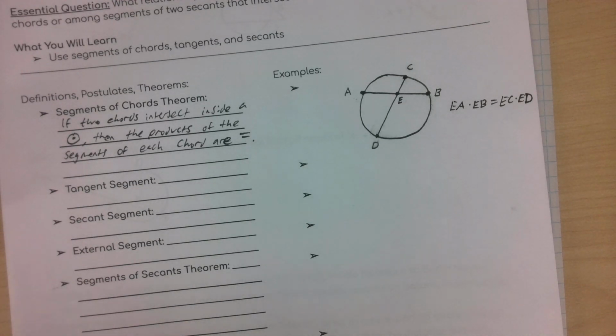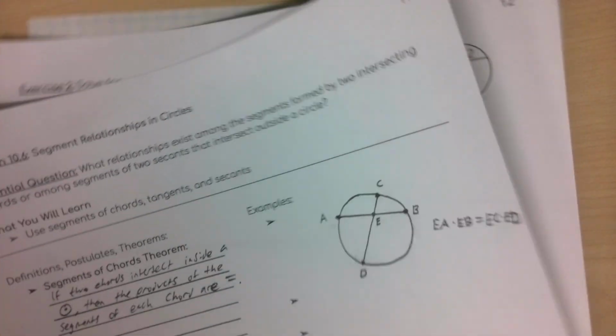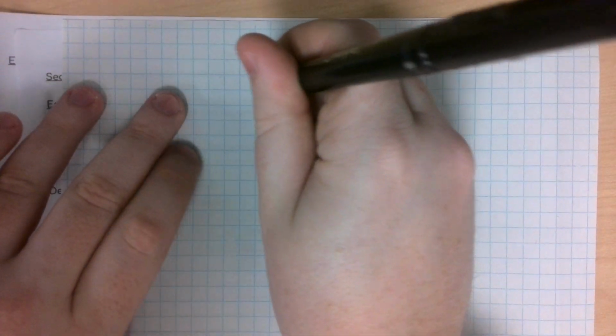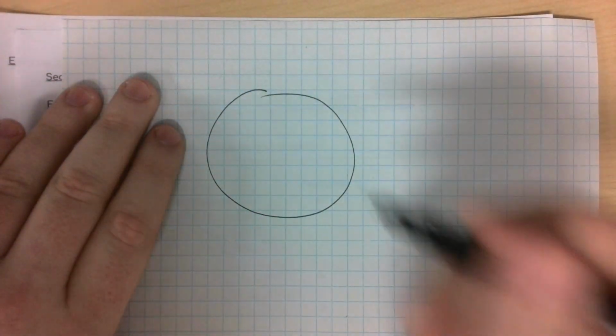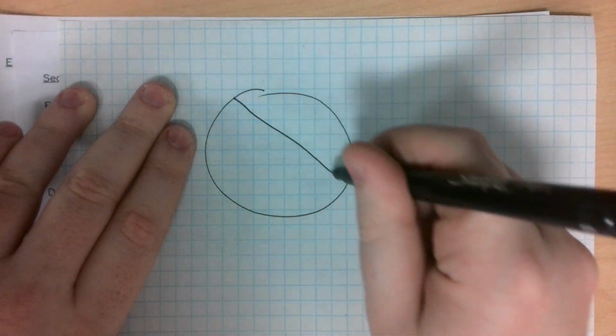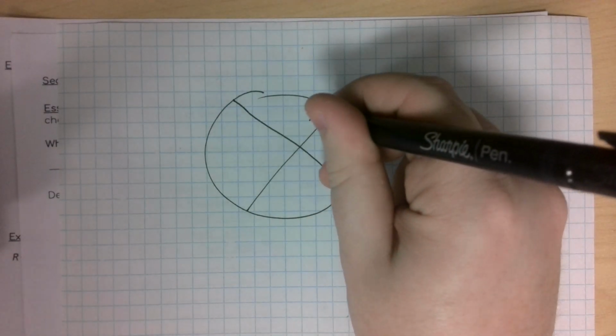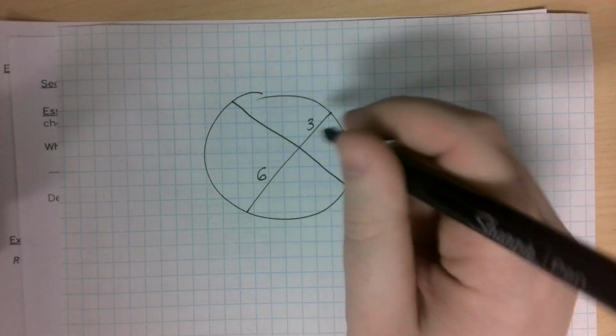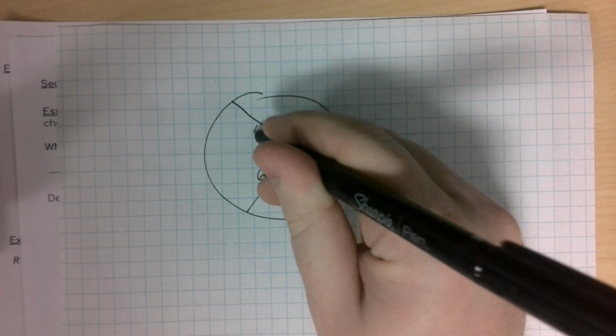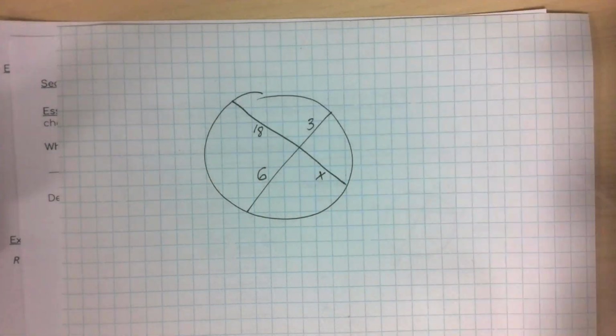Now, some of these problems will be a little bit easier than others. For instance, if I just threw together a problem that looks like this, let's say I had a circle here, or what should be a circle, looks awful to be honest with you. I threw together some segments, and I said this segment is 3, this segment is 6, this segment is 18, solve for x.